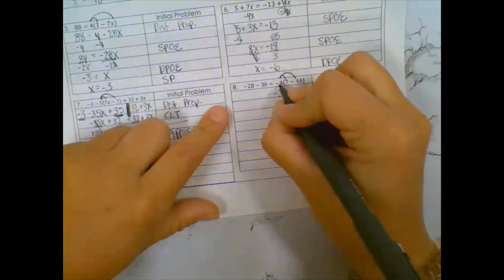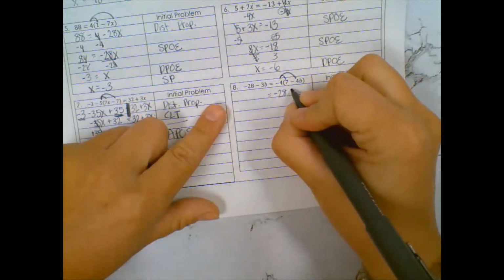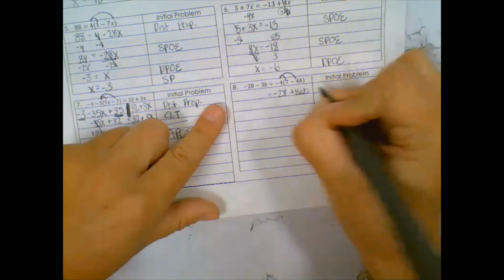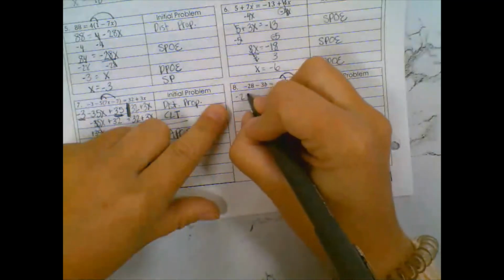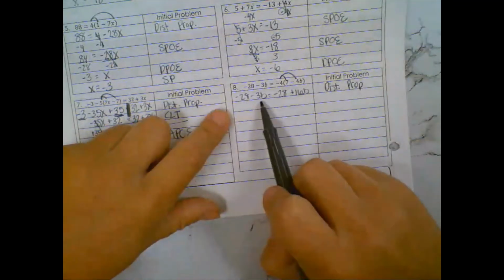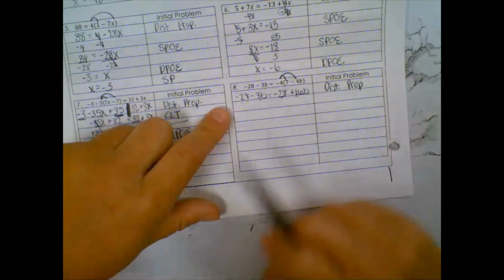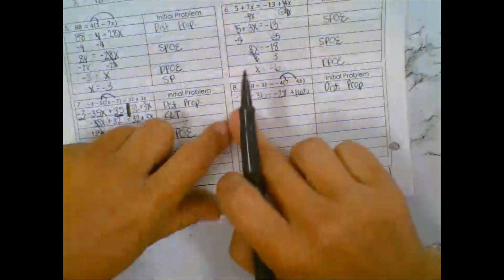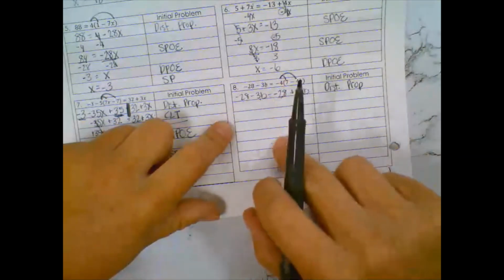Okay, so first is distribution. I get a negative 28, and then negative 4 and negative 4, be careful, makes a positive 16b. Negative 28 minus 3b comes down as is. So I have distributive property for my first step. Now I look to combine like terms, but on both sides, there's no like terms on either side, so I move on.